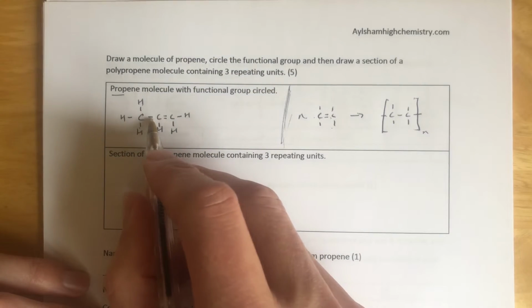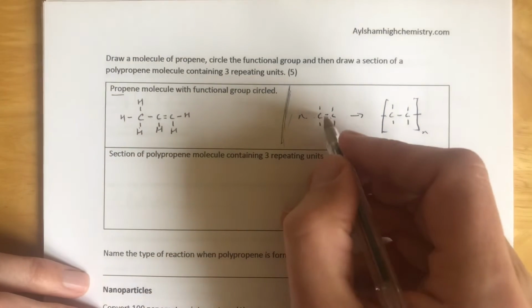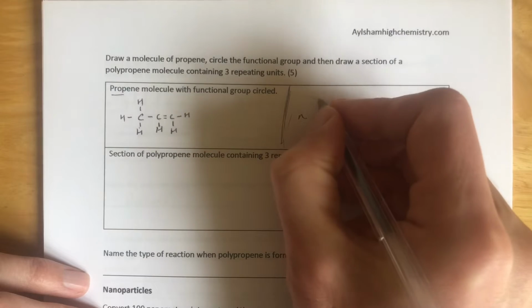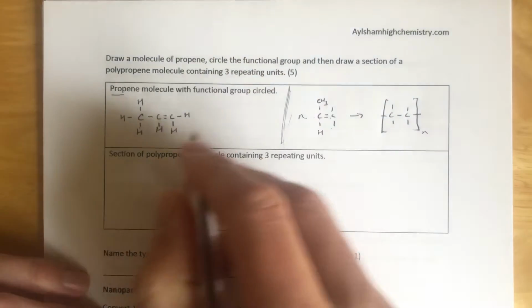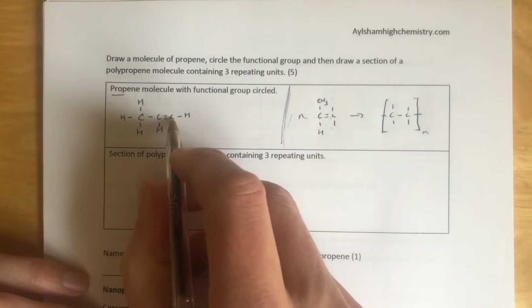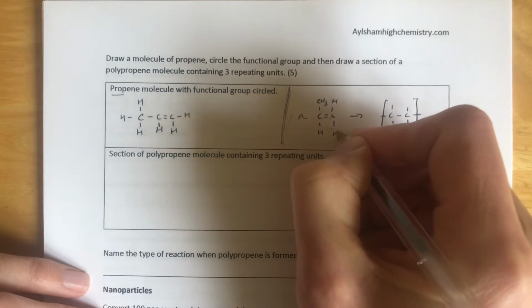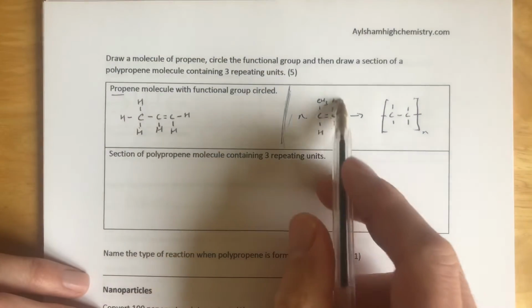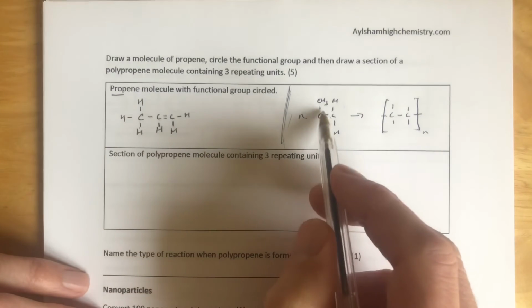And on this carbon here, one of the bonds is to a carbon, one of the bonds is to a hydrogen. So on this carbon here, one of the bonds is to a carbon, let's say a CH3 group, and one of the bonds is to a hydrogen. On this carbon here, we've got 2 hydrogens. This carbon here, 2 hydrogens. Can you see how what I've drawn there is identical to what I drew there? Okay, I've just changed the angle of the bonds.